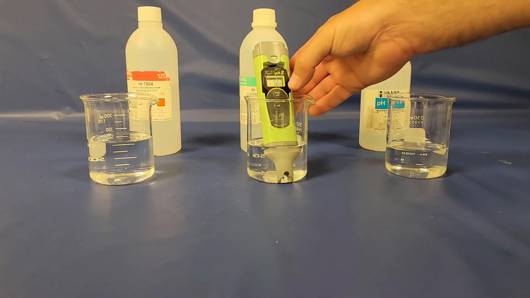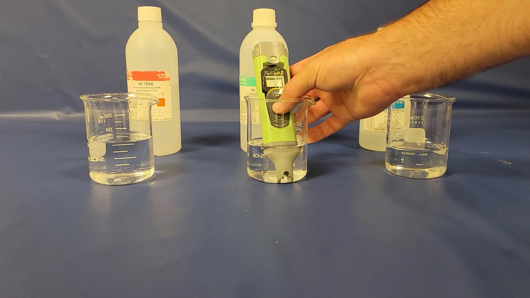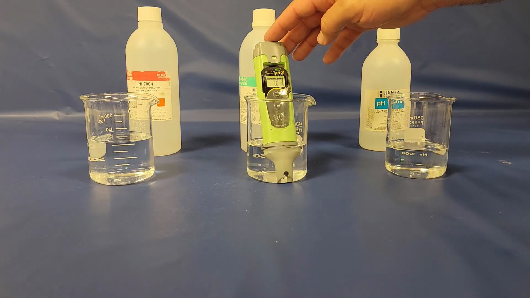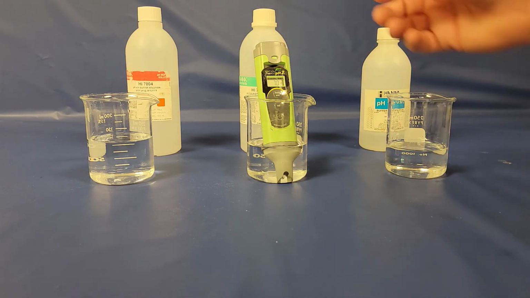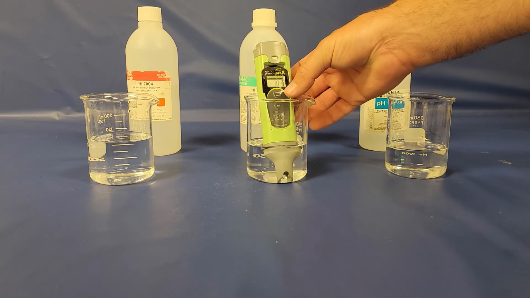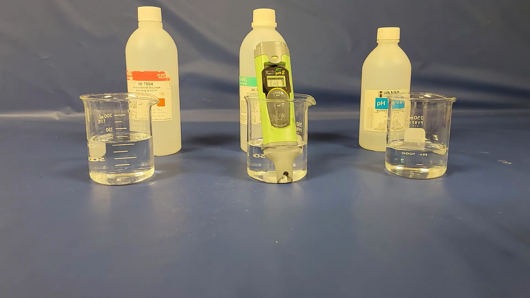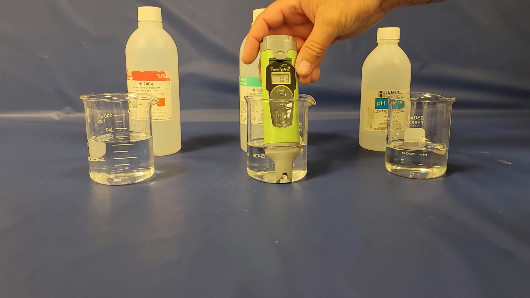You might not be able to tell, but there's a calibration button here I'm going to hit. And then it's going to flash cal there, basically saying that it's calibrated. So now it's saying here's what the reading is. We're doing the 7 calibration. So I'm going to go ahead and hit enter, and it's going to calibrate to a pH of 7. So that particular unit is calibrated.